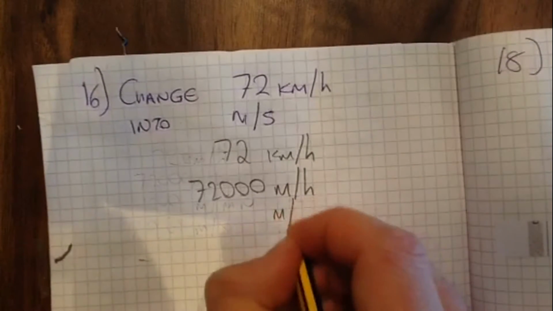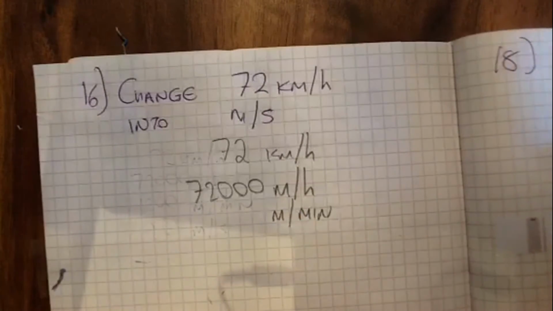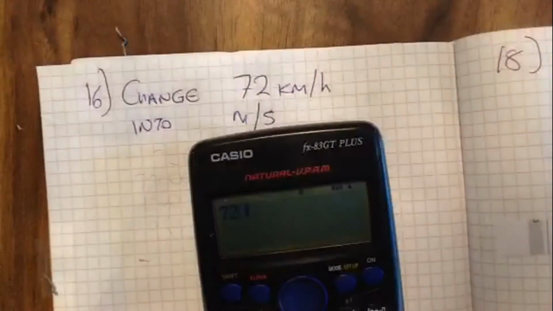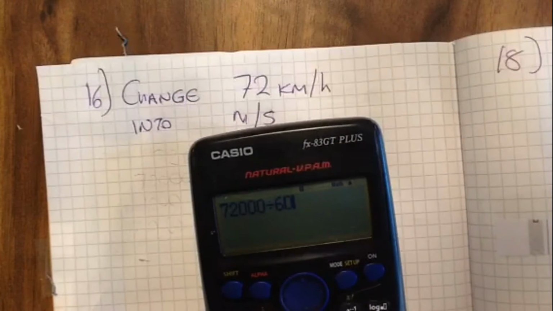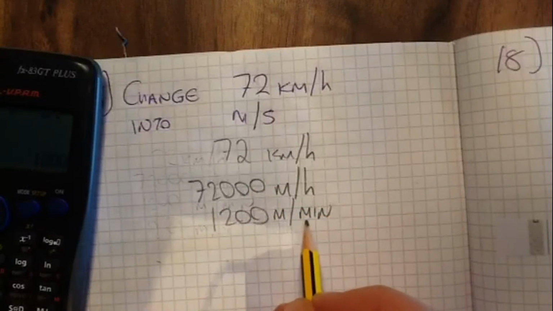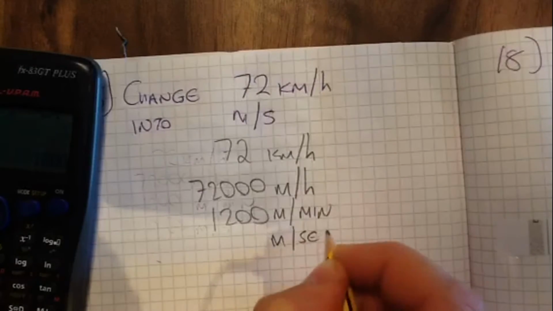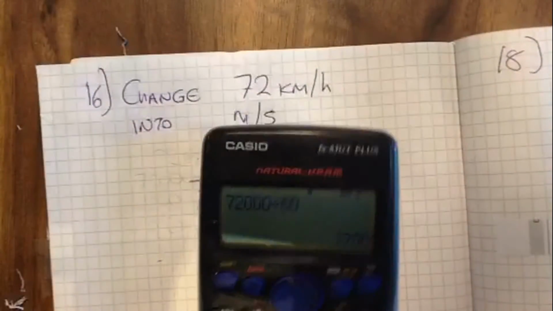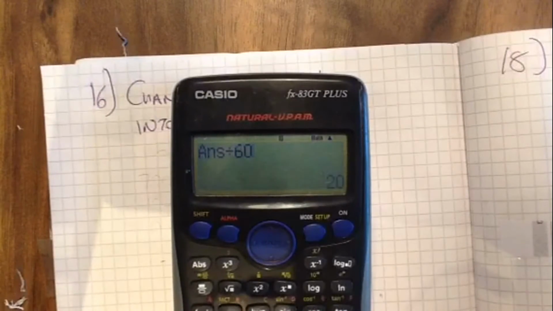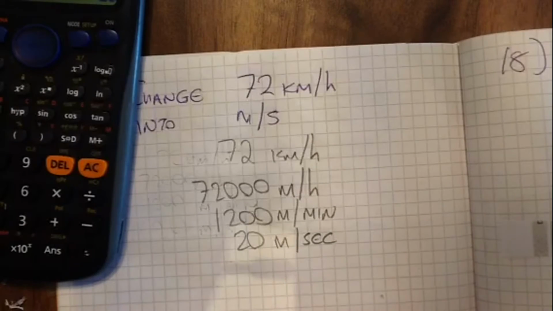Then I'm going to make this metres per minute. And you know that there's 60 minutes in an hour. So what I have to do is divide 72,000 by 60, which then gives me 1,200 metres per minute. But I don't want metres per minute, the question's asking me metres per second. So again, there's 60 seconds in a minute, so I'm going to have to divide the answer by 60 again, which is 20. So my answer is 20 metres per second.